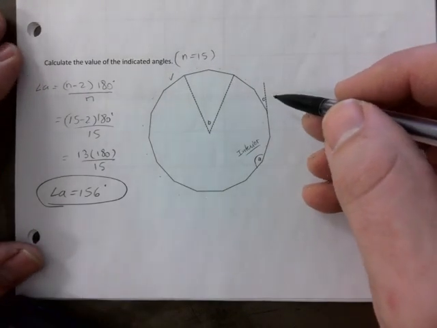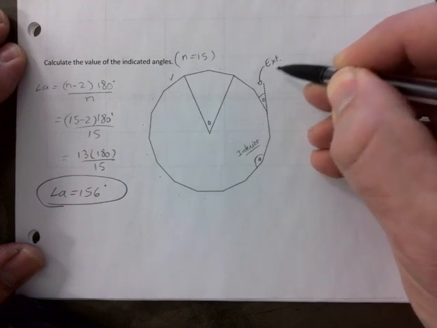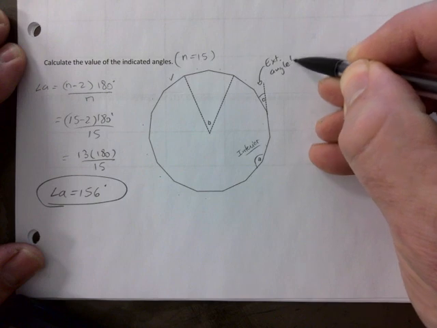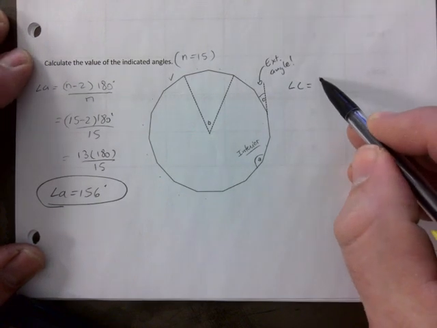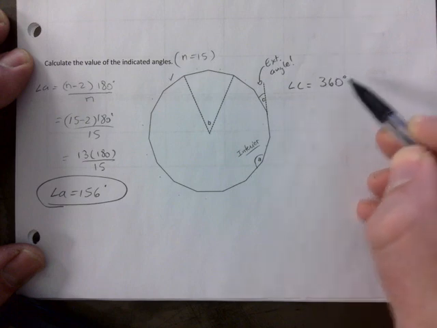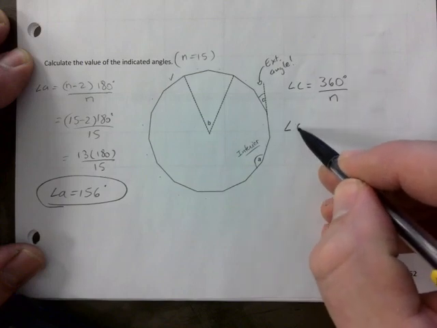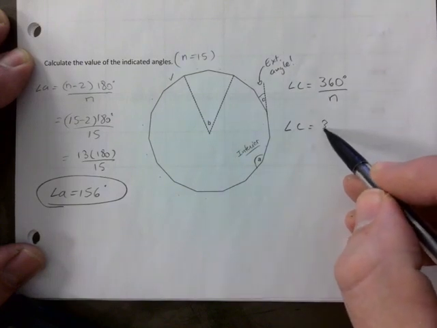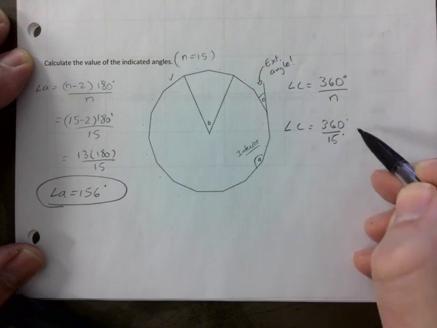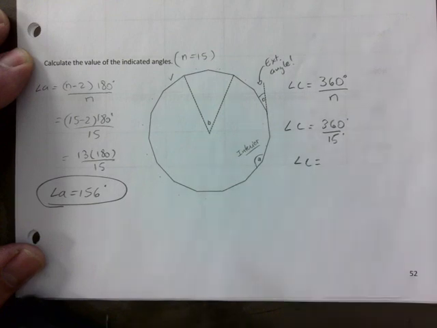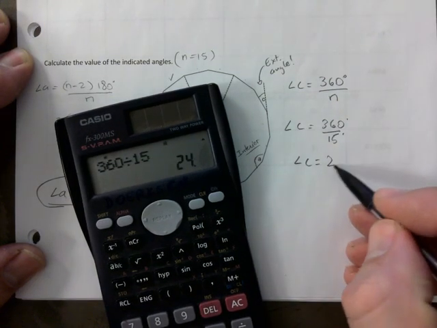C, let's do that one next. This one is an exterior angle, right? Exterior angle. So angle C is going to be found by going 360 over n. 360 divided by 15. And so angle C, that's 24.